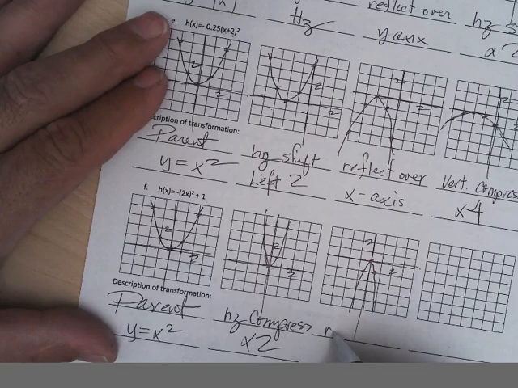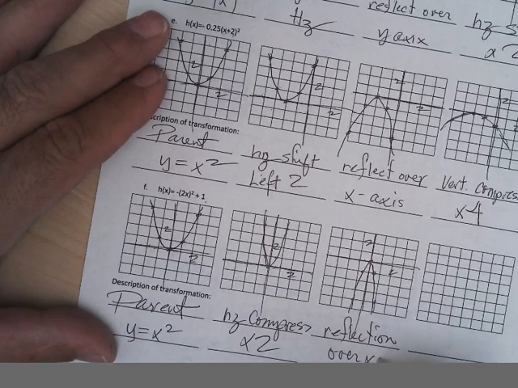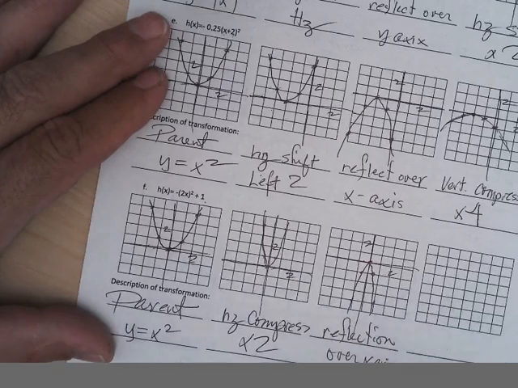So that's a reflection over the x-axis, or a vertical reflection.